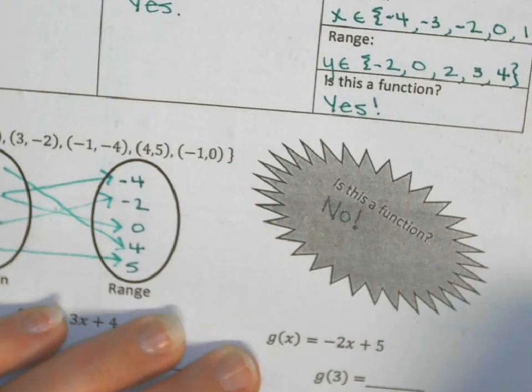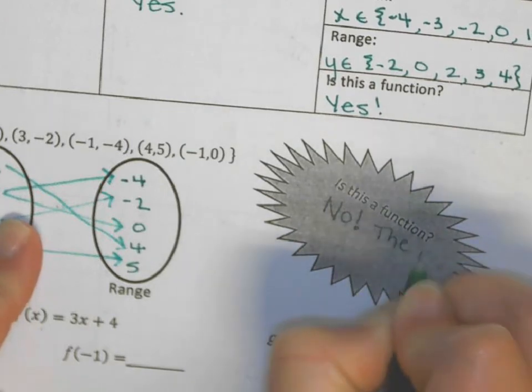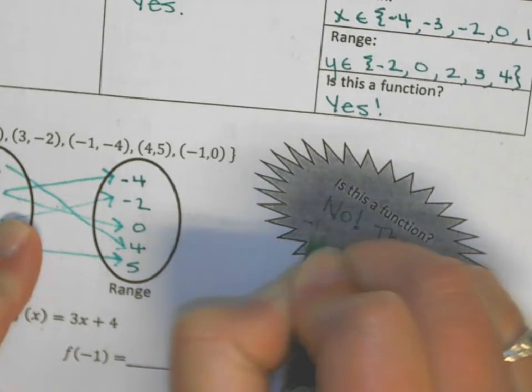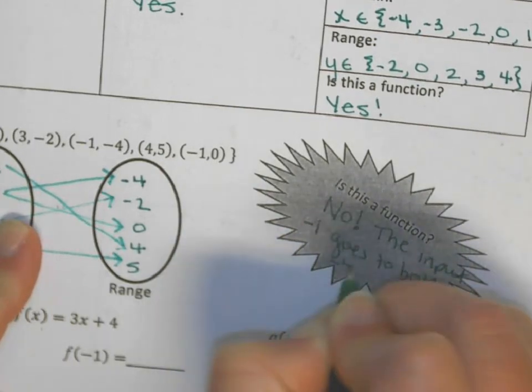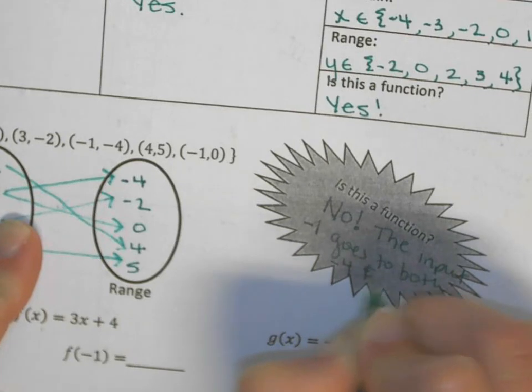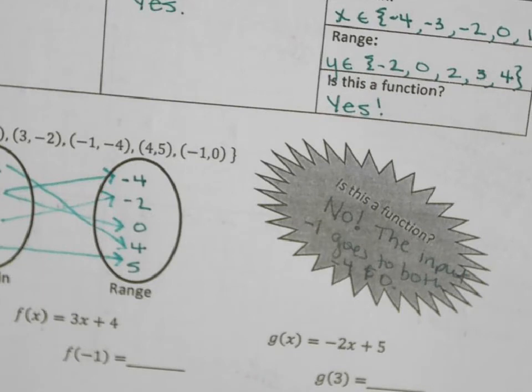And the way we would explain it: -1 in the domain, or the input -1, goes to both -4 and 0. And that's what contradicts that definition. So no, the input -1 goes to both -4 and 0. And that's why that's not a function.